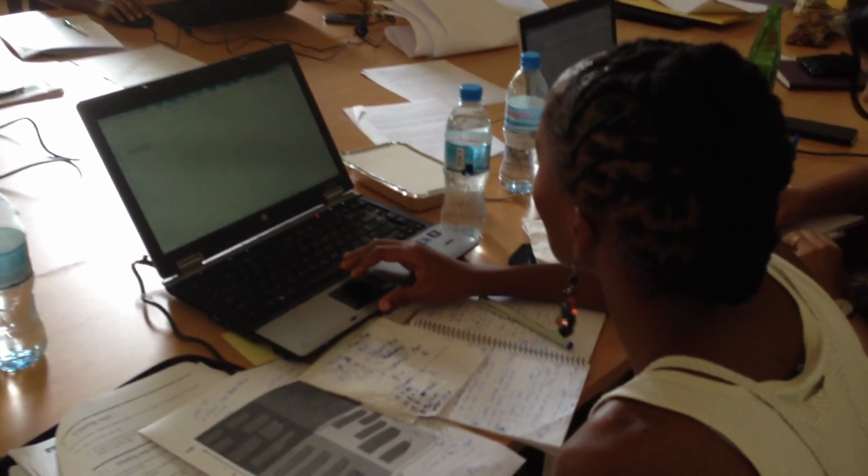What you're doing with the Excel is you're very quickly creating an Excel file which has a list of all the outlets that you've created.